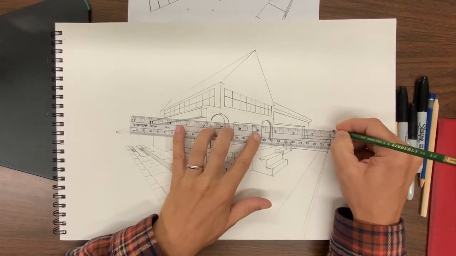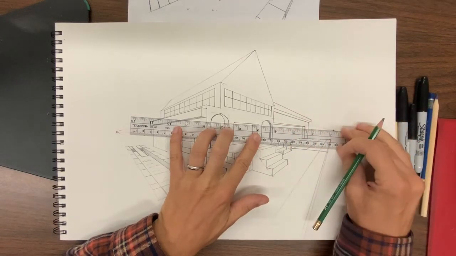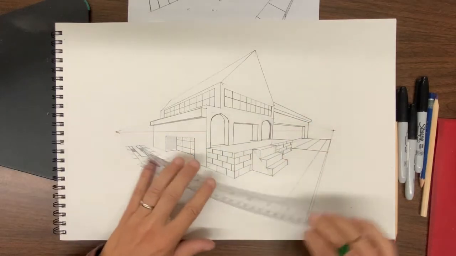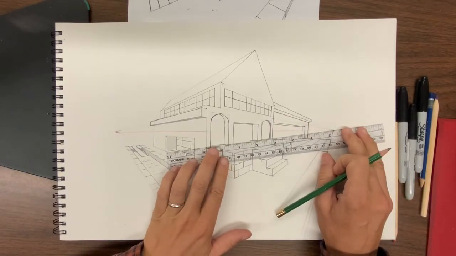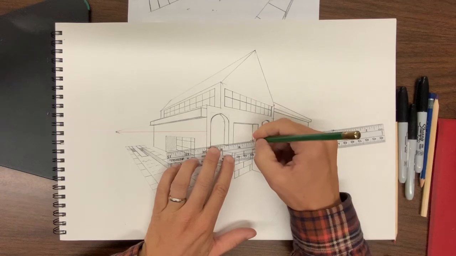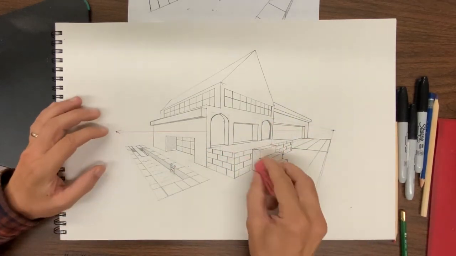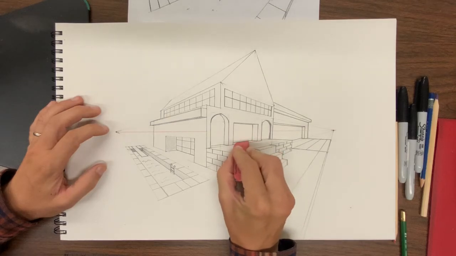And now I can show that very skinny inner top part of the doorway by connecting to the right vanishing point. Similarly, I'm going to connect the bottom of my doorway to the right vanishing point and drag across the door. And now I can erase where the wall used to be inside of the doorway.